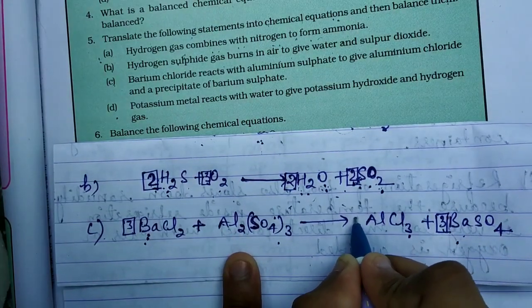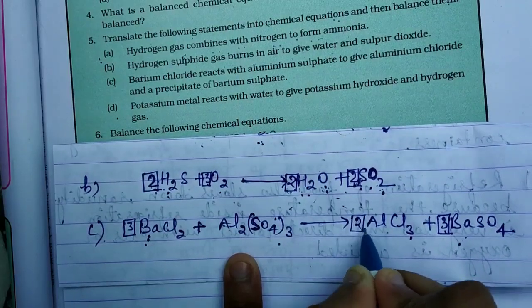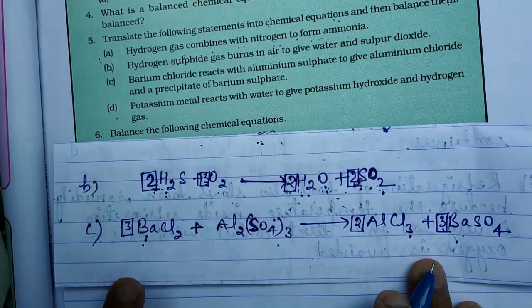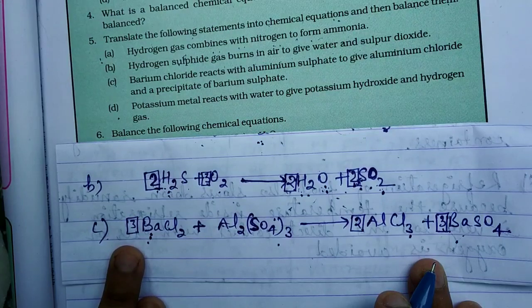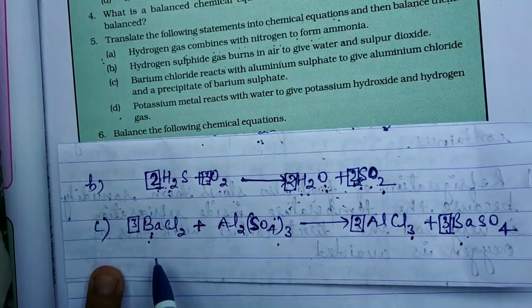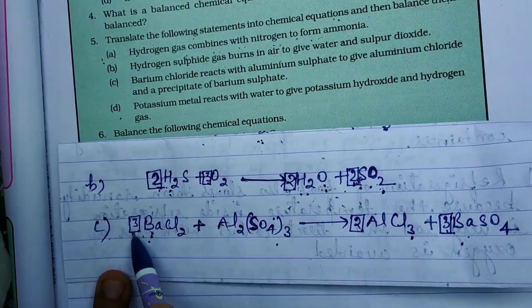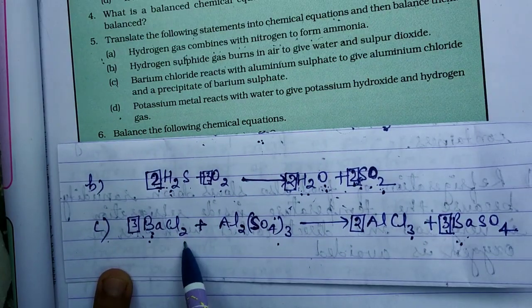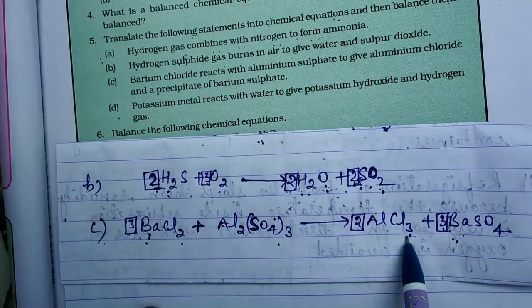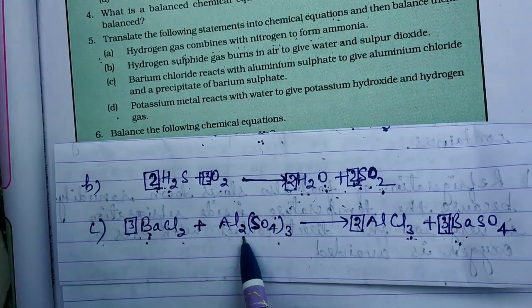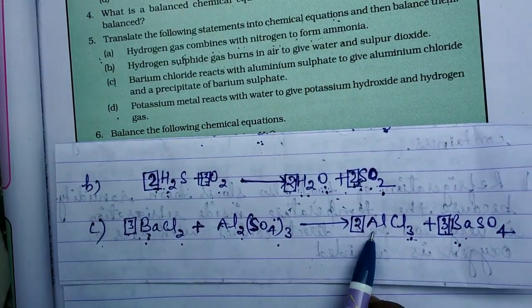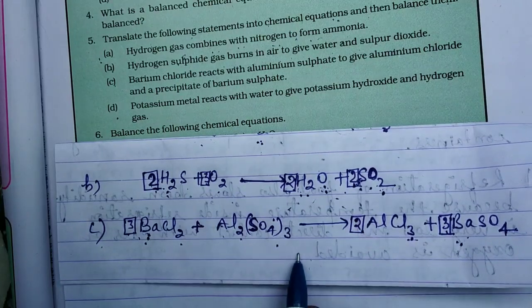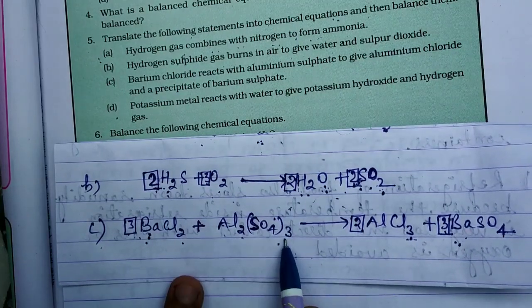Now we will write coefficient 2. Now we will count: barium is 3 atoms here, 3 is also here, and 3 times 2 is 6 chlorine atoms, 3 times 2 is 6 chlorine, and aluminum is 2, here aluminum is 2 atoms, sulfur is 3.